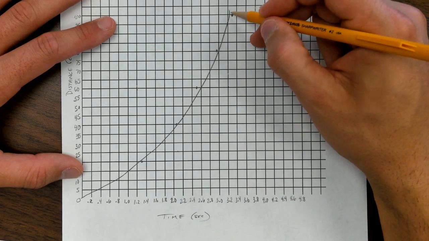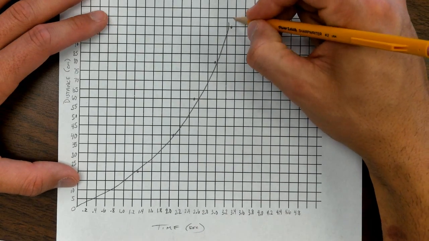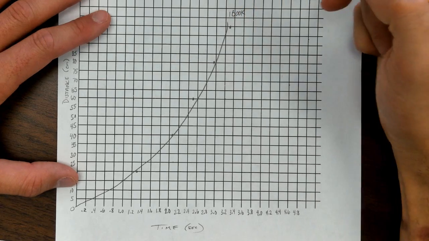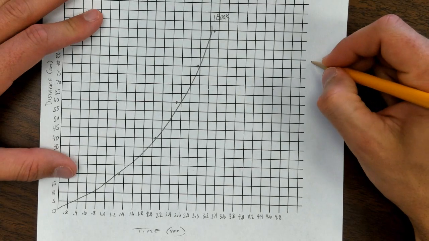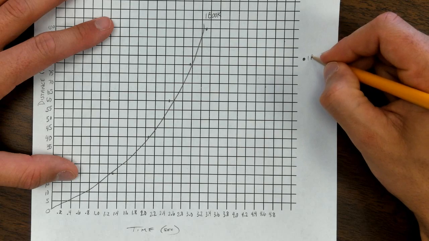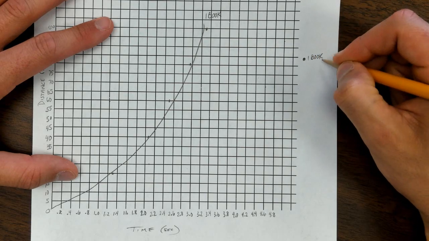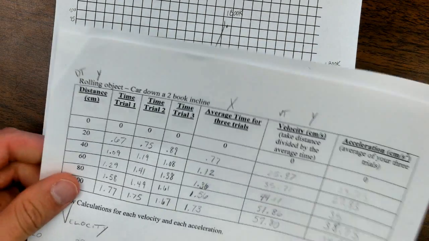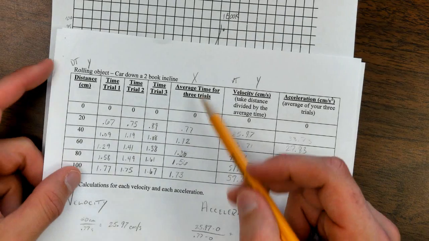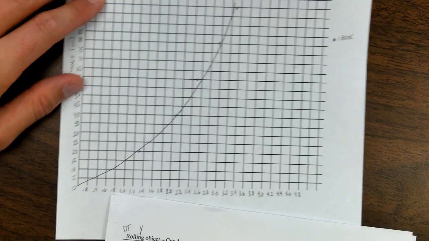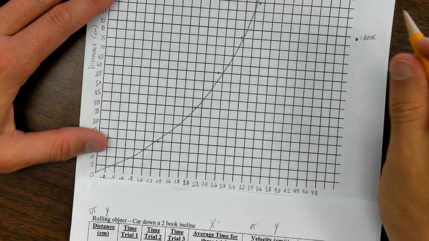And then at the end of that line, I would write in that this was the 1 book. And then off on the side, I would put a little key: the dark circle is 1 book. Now, I'm going to go to the 2-book incline, and I'm going to plot x, and this is still a DT graph, versus y. I'm going to do this with an open circle instead for this one.